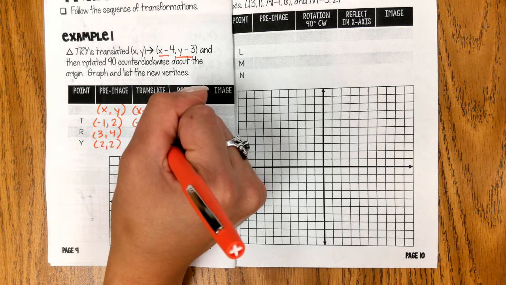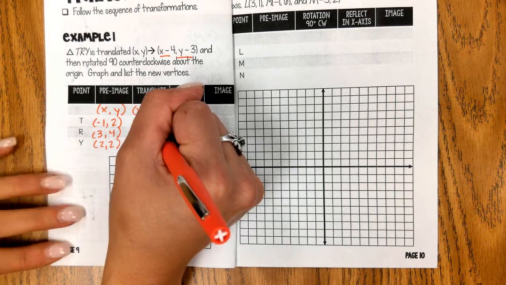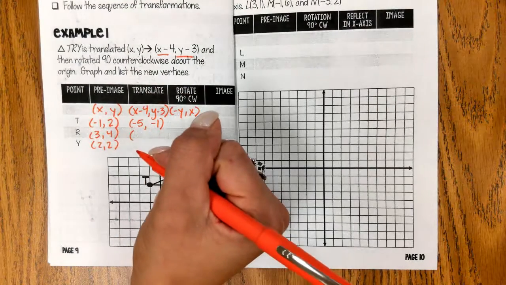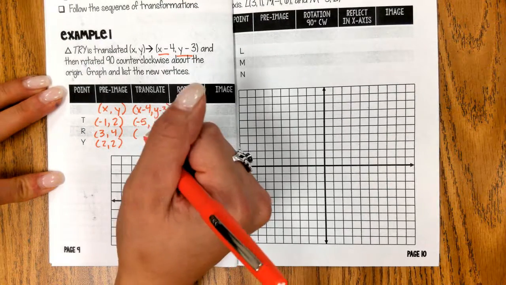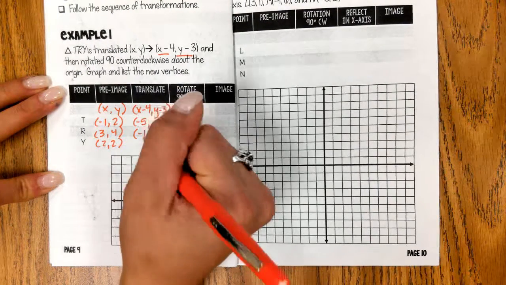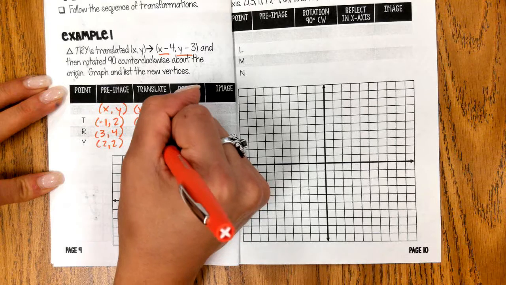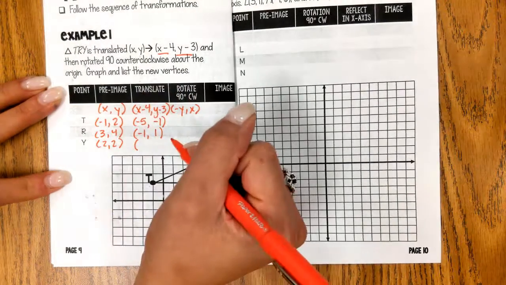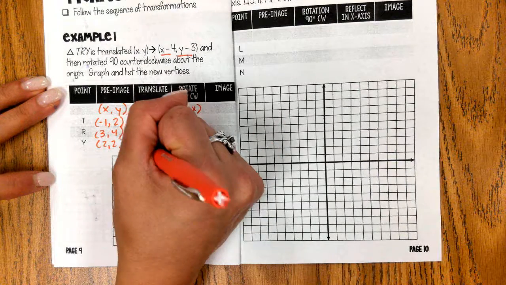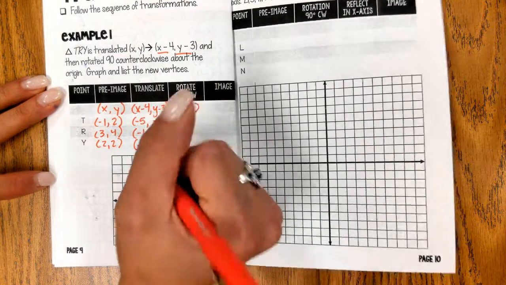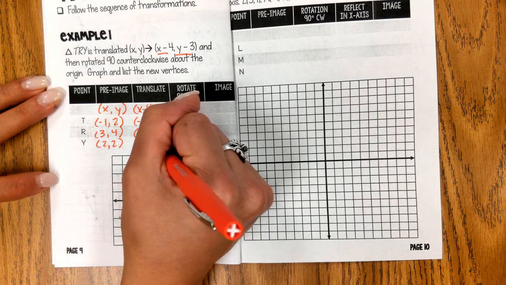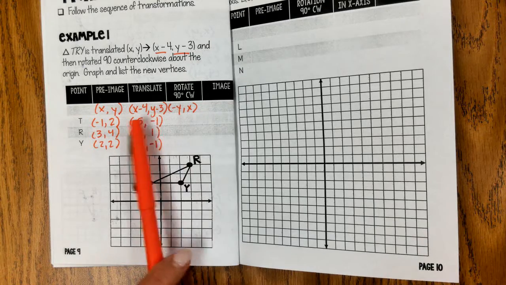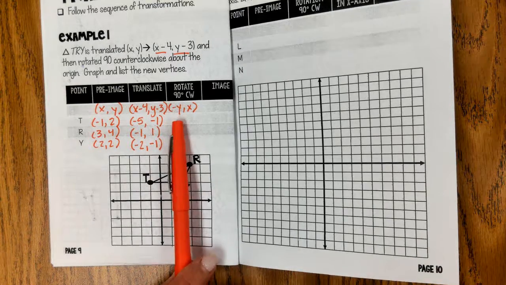What's 2 minus 3? Anybody? -1. Okay, 3 minus 4? -1. And then 4 minus 3? 1. Okay, last point would be 2 minus 4. And 2 minus 3? -1. Okay, so now we're going to flip our coordinates and we're going to change the Y symbol.